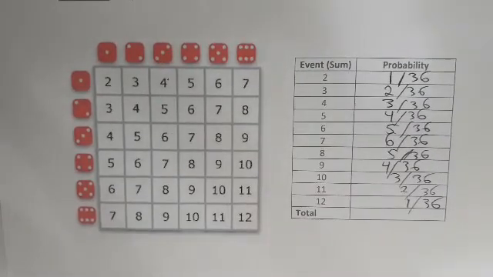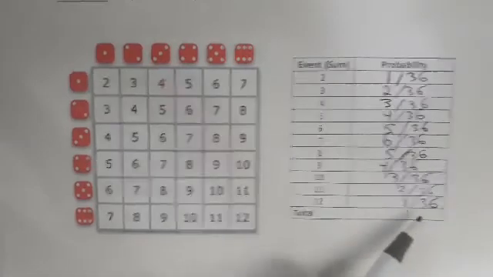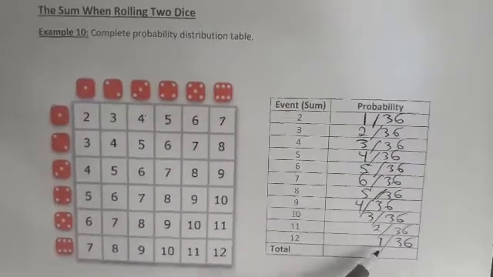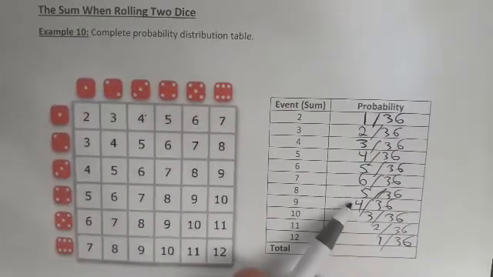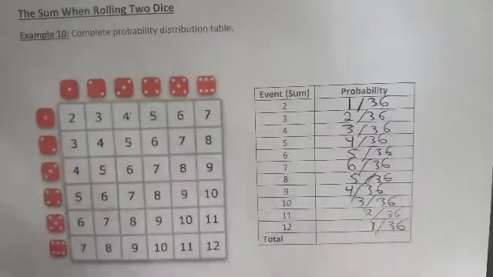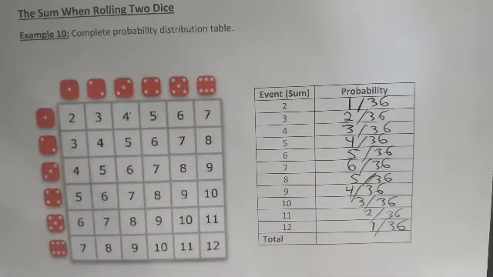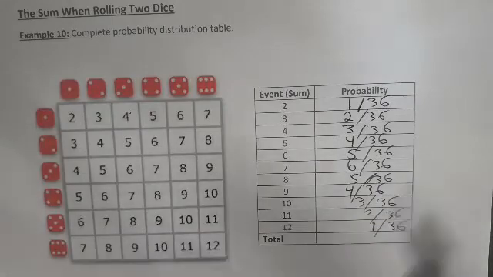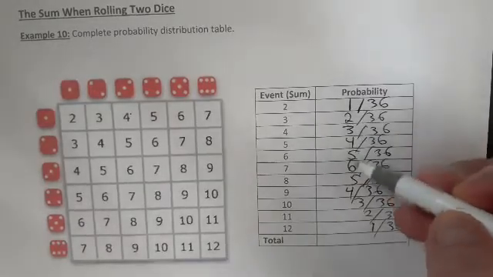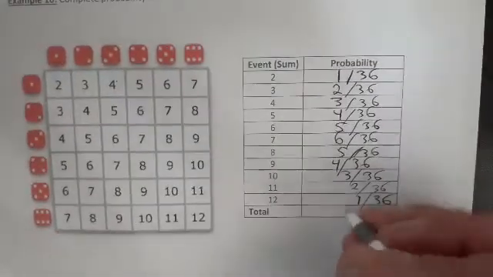And a little bit why I did not sum these up or simplify these is because now we can sum them up. 1 plus 2 plus 3 plus 4 plus 5 plus 6 plus 5 plus 4 plus 3 plus 2 plus 1. Or 6 plus 6 plus 6 is another way you can do it. This is 6, 1, 2, 3, 4, 5, 6 times. That'll give us 36.